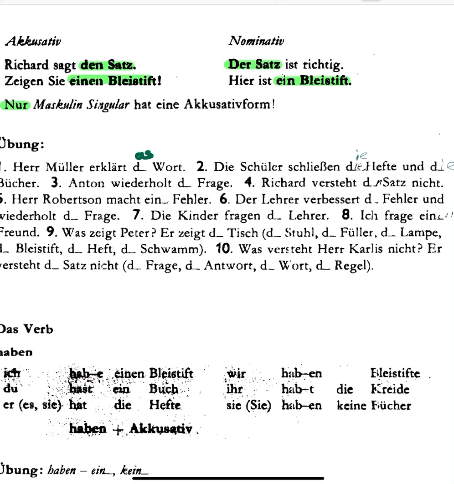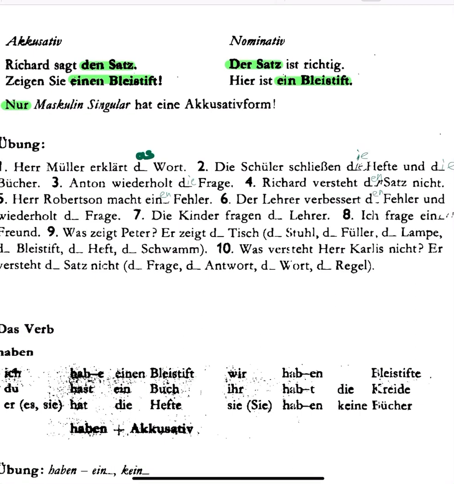Anton wiederholt die Frage. Anton repeats the question. Richard versteht den Satz nicht. Richard doesn't understand the sentence. Herr Robertson macht einen Fehler. Mr. Robertson makes a mistake. Der Lehrer verbessert den Fehler. The teacher corrects the mistake und wiederholt and repeats die Frage, the question. Die Kinder fragen den Lehrer. The children ask the teacher.